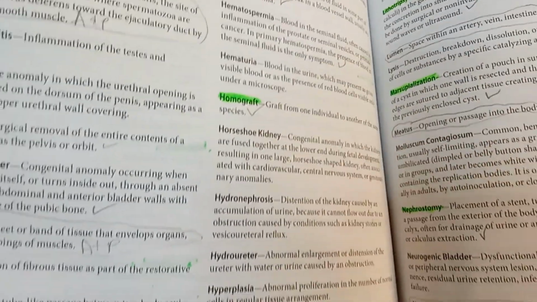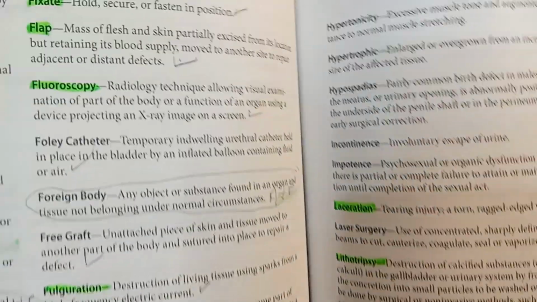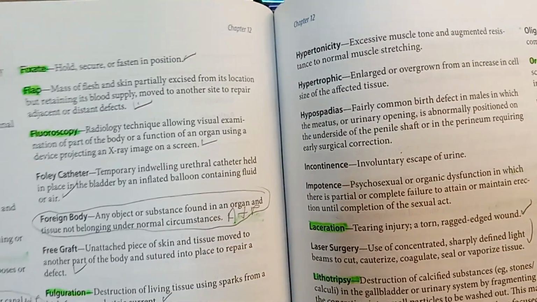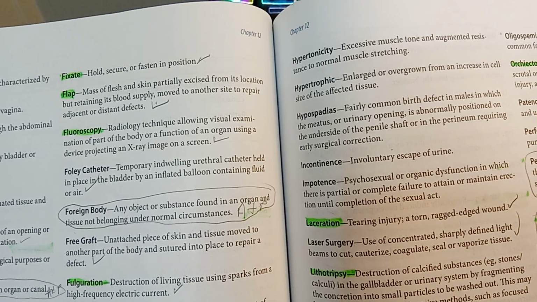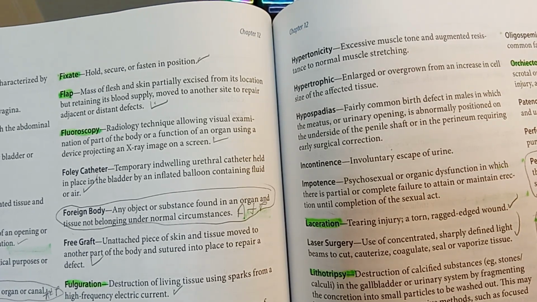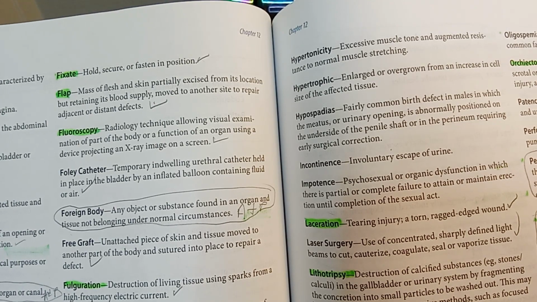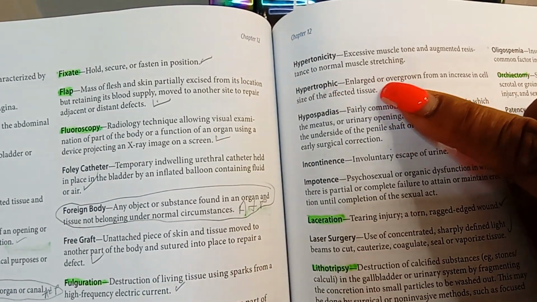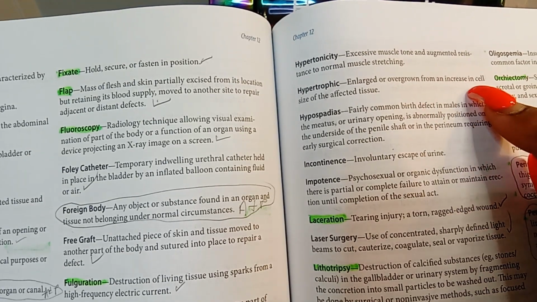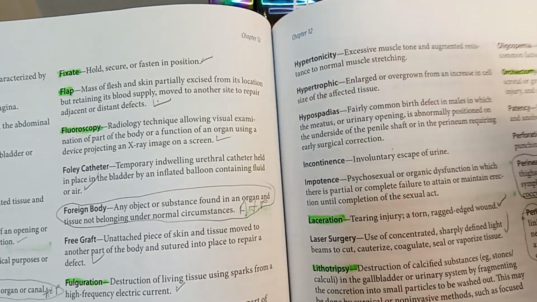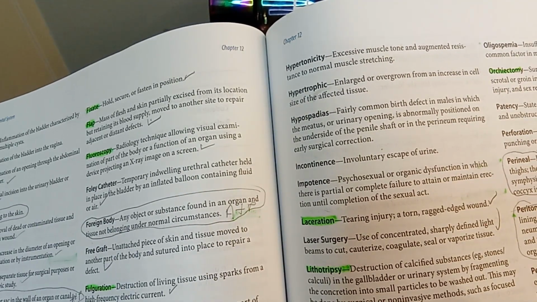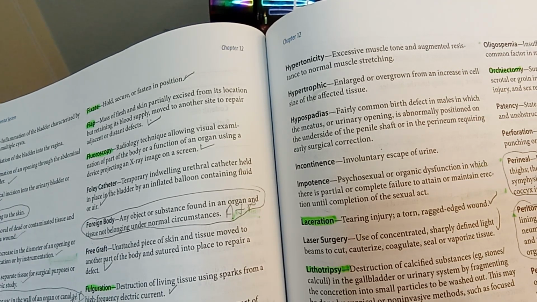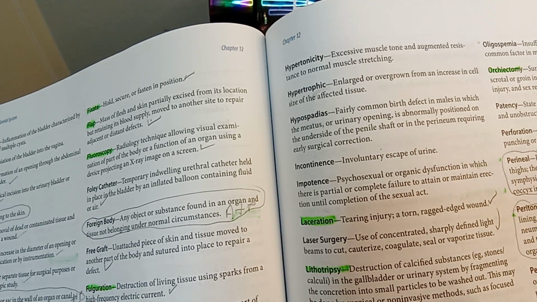All right, some of these things I don't see much on the test, so you can go back through and maybe watch this video again. You can see that incontinence is a diagnosis. Look at hypertrophic: enlargement or overgrown from an increase in cell size of an infected tissue. That's a diagnosis, right? Impotence, that's a diagnosis. It's for a male who is unable to hold an erection.